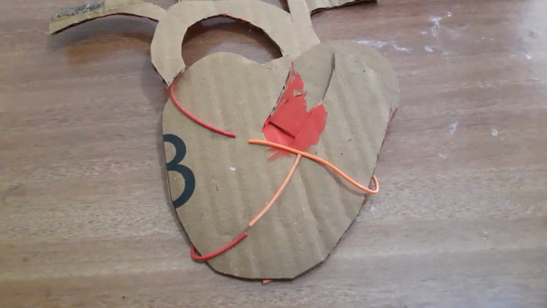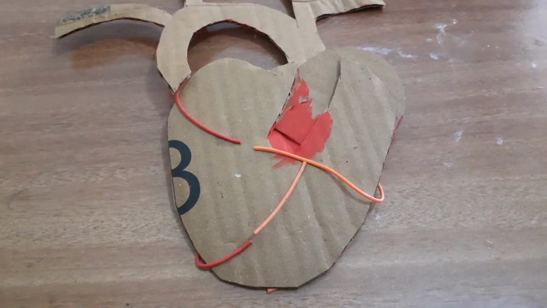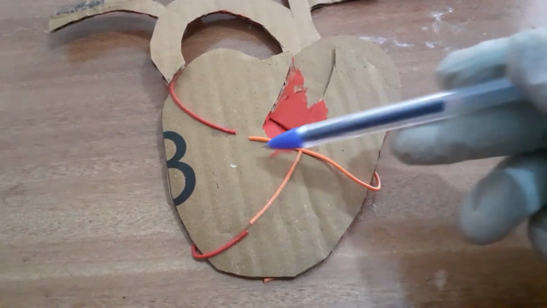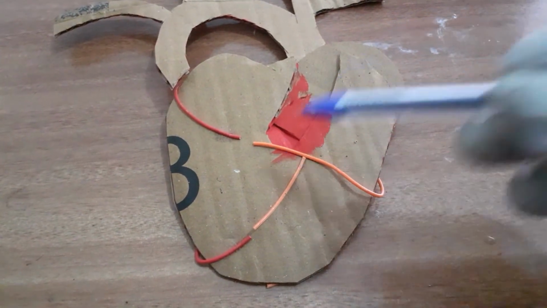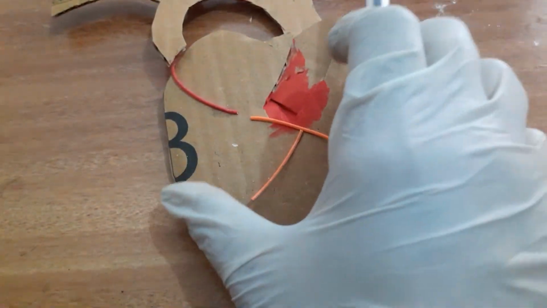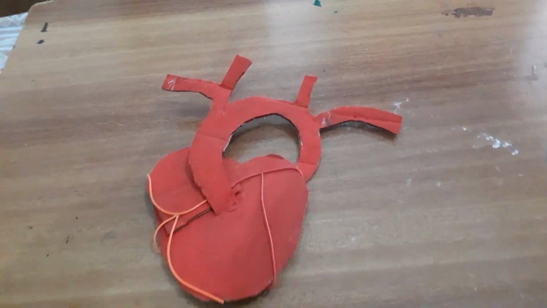This case is not dangerous because collateral circulation is there. If one branch is hampered, the other will supply that area. So that is not dangerous. Dangerous is the left dominance, which is present in only 10% of cases. So this is all about coronary dominance. Thank you.